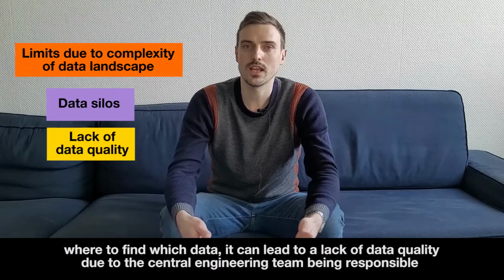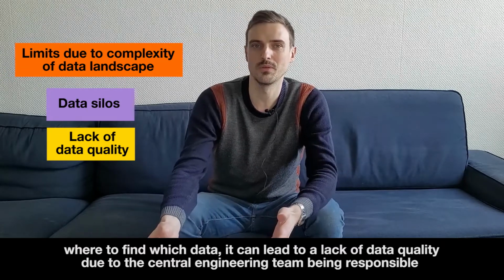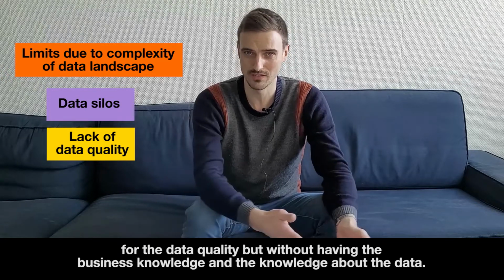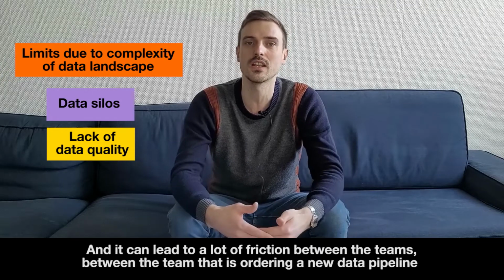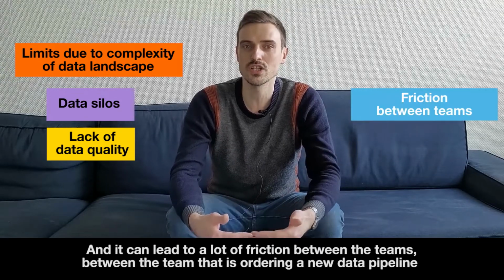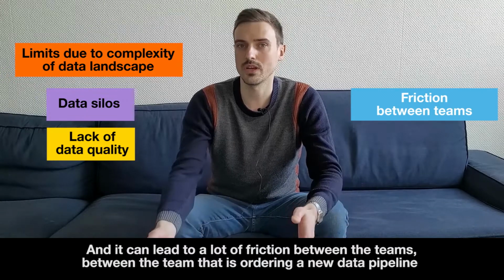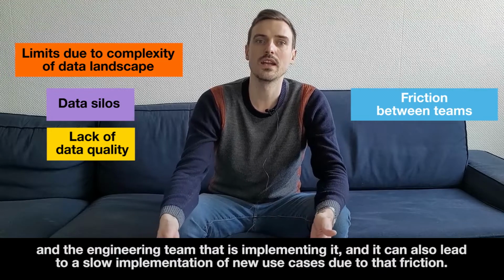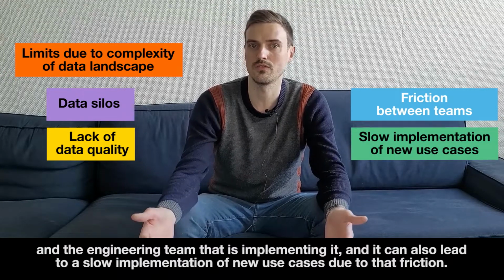It can lead to a lack of data quality due to this central engineering team being responsible for the data quality, but without having the business knowledge and the knowledge about the data. And it can lead to a lot of friction between the teams, between the team that is ordering a new data pipeline and the engineering team that is implementing it. And it can also lead to a slow implementation of new use cases due to that friction.